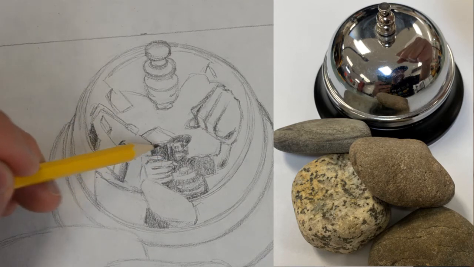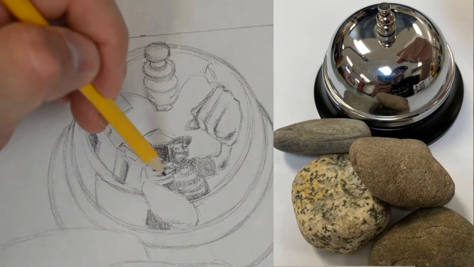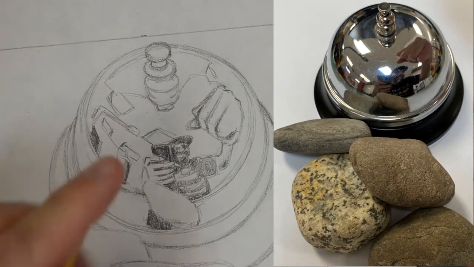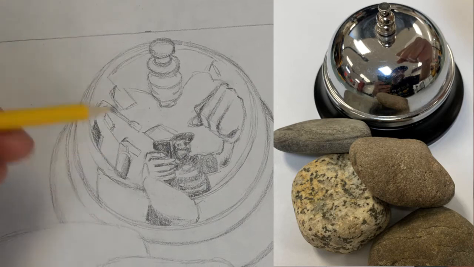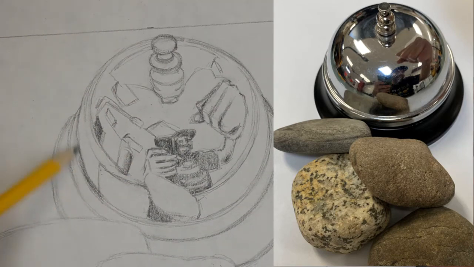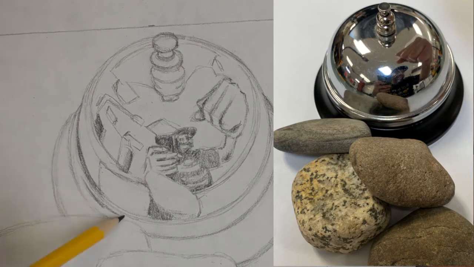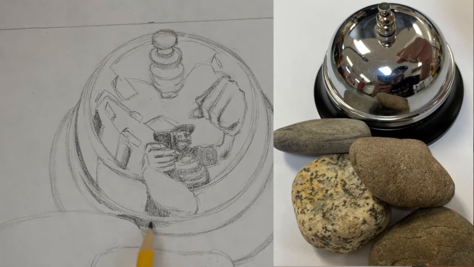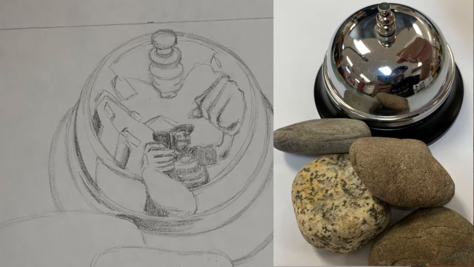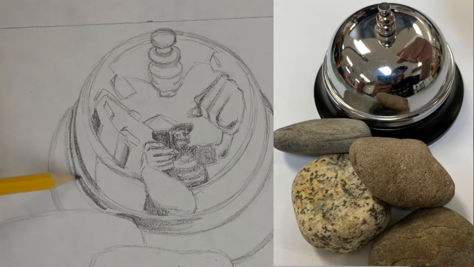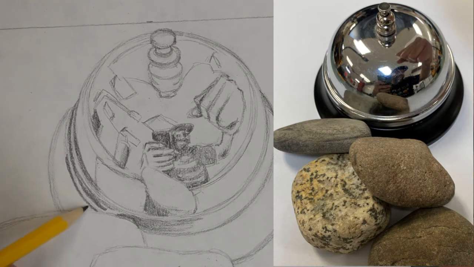Now that I'm done with the line drawing part, my focus for what I'm doing has shifted. The things that I'm paying attention to most now is comparing the different values that exist throughout the drawing and the different types of marks that make up that shading and those values. So I am constantly looking at which area is darker or lighter.